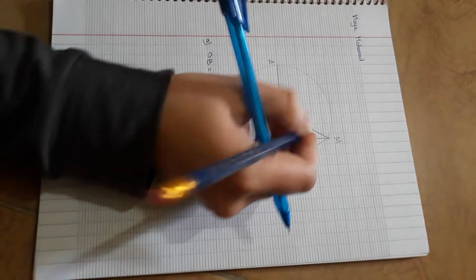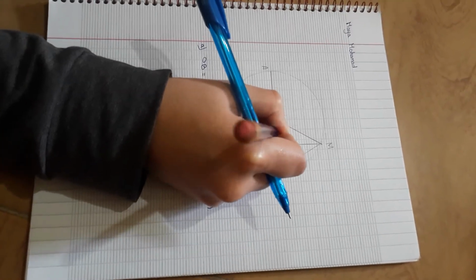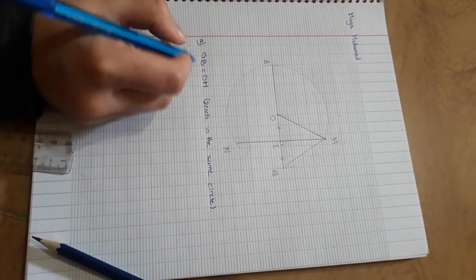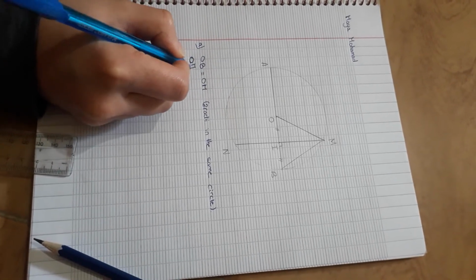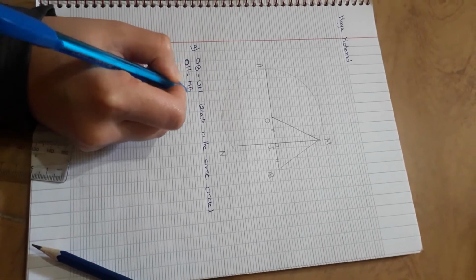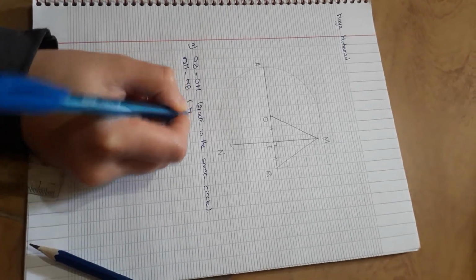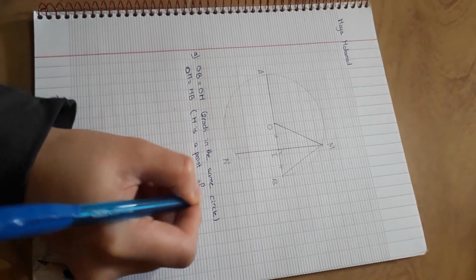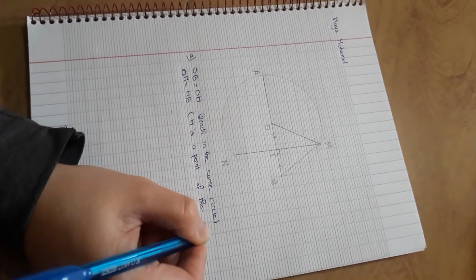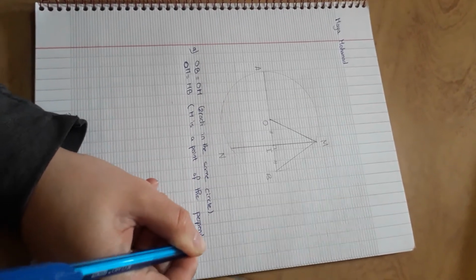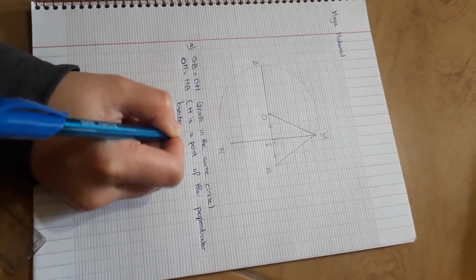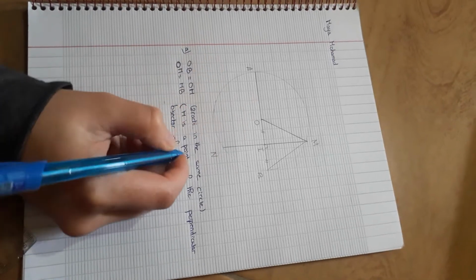And we know that OM is equal to MB because M is a point on the perpendicular bisector of OB.